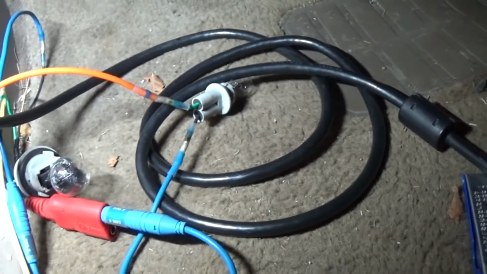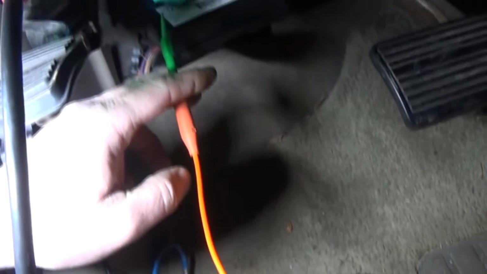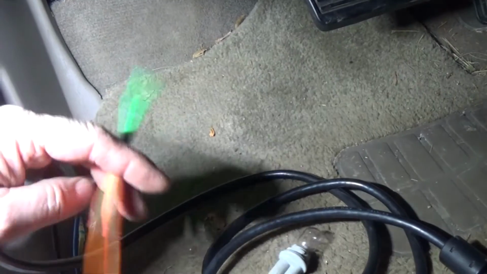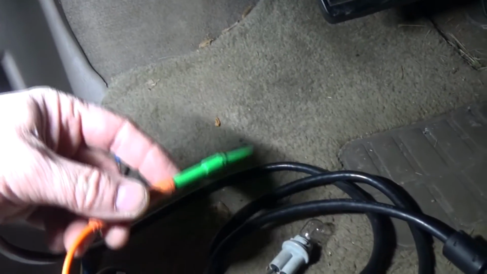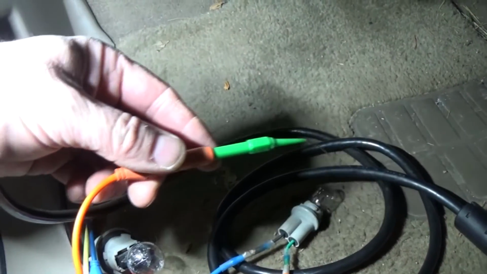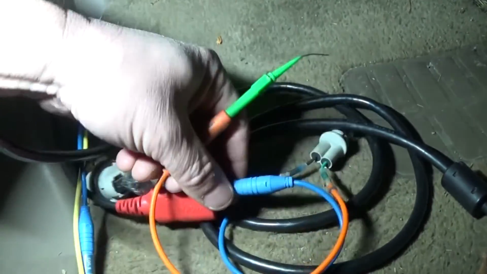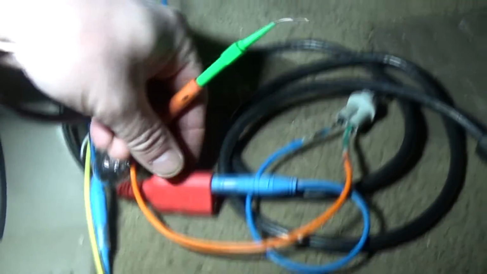Just to check this ground wire, I've got the connector unplugged from the module, and I connected a ground wire down at that connector at the transfer case to ground, and now I have my bulb connected to battery positive.